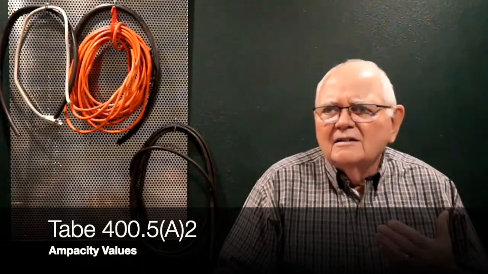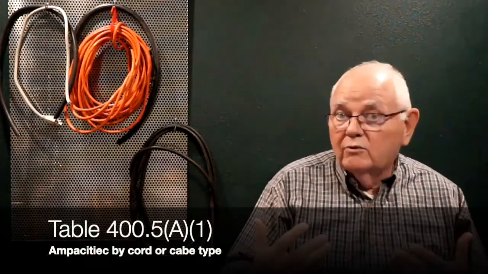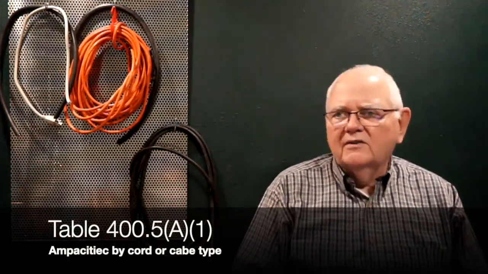There's also another ampacity table, 400.5(A)(2), for some very specific type flexible cords and cables, such as SC, portable power cords, type W, GGC type portable power cable. A lot of these are rated up to 2000 volts. We might find them typically, the GGC, in mining applications and so forth. But we're going to take a look at Table 400.5(A)(1) and ampacity values.